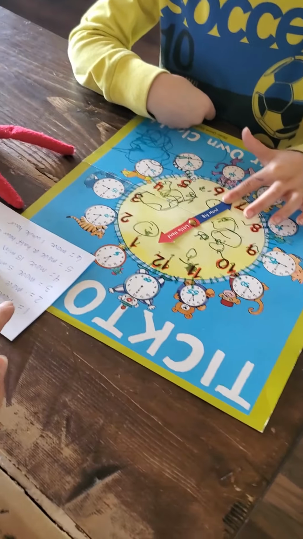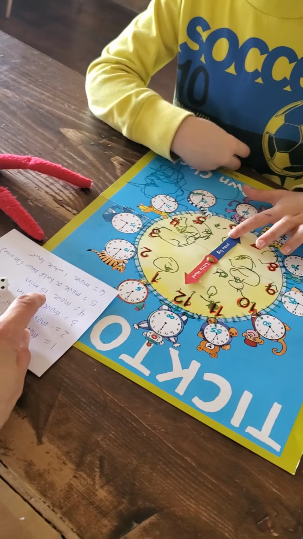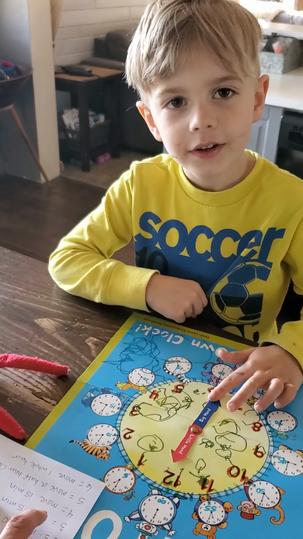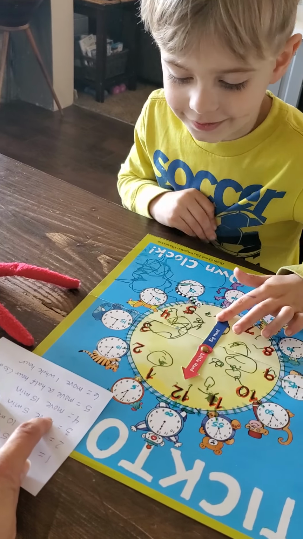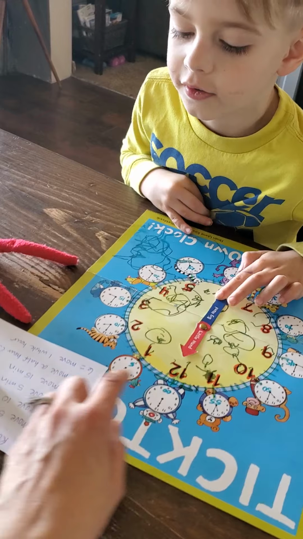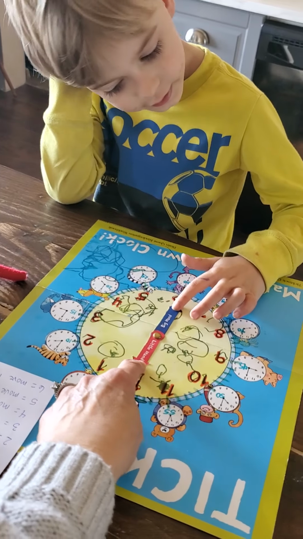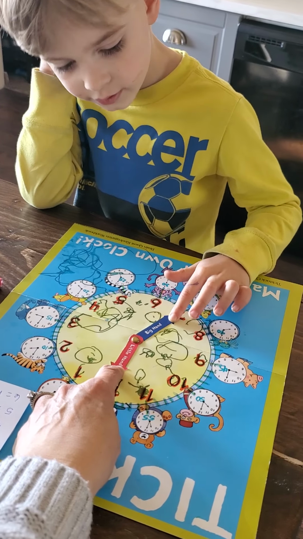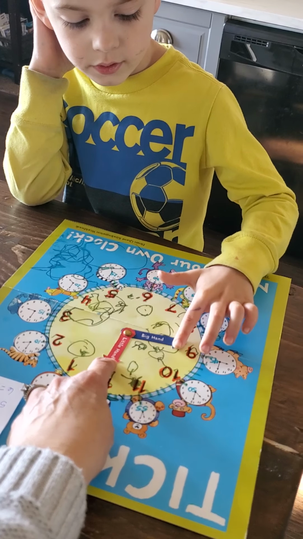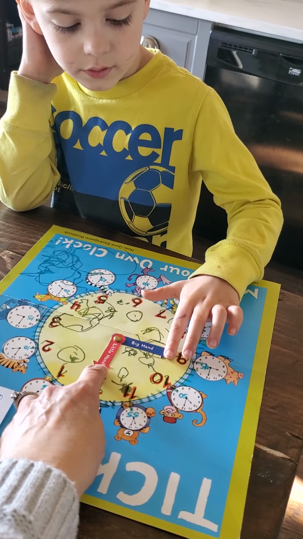So you rolled a 4 and the directions say move. Oh, don't take a video. Move. Why not? You don't want to show people? No. Move 15 minutes. Okay, fine. So you leave the hour hand alone. I'll hold it. You're going to move the minute hand 15 minutes. 5, 10, 15, stop. There you go.